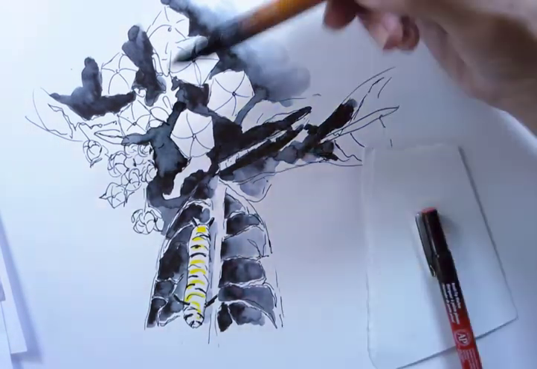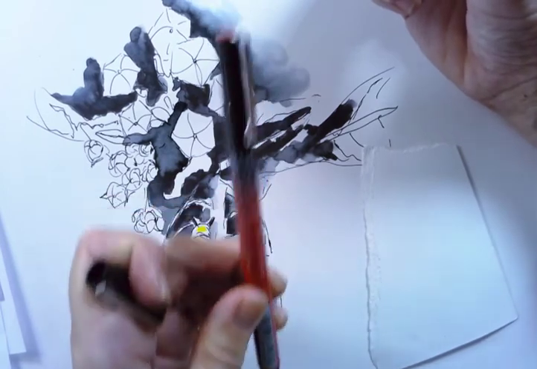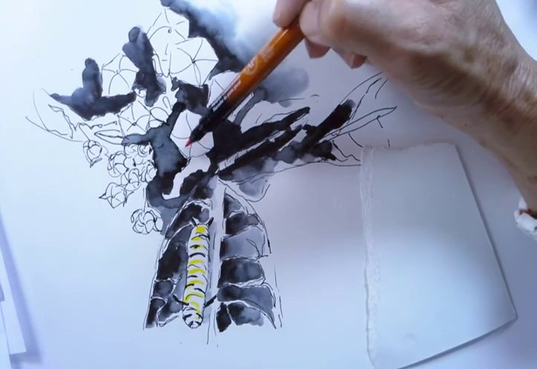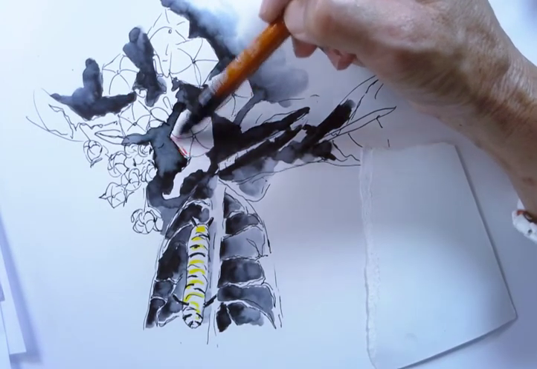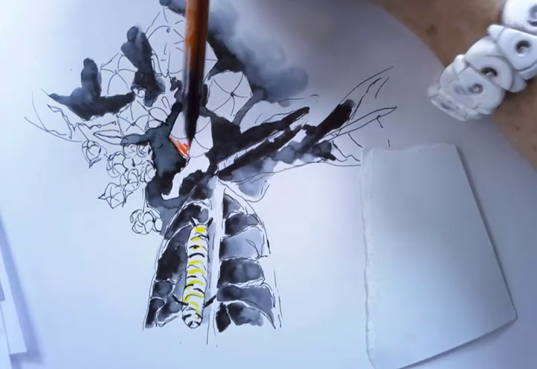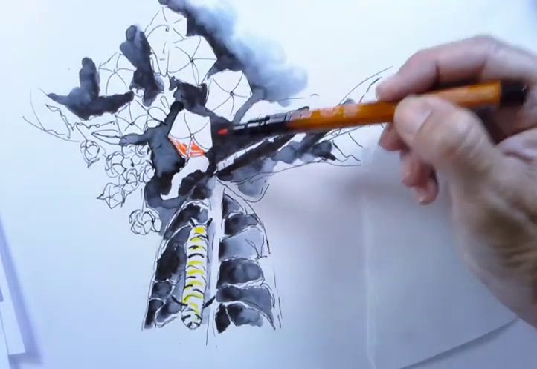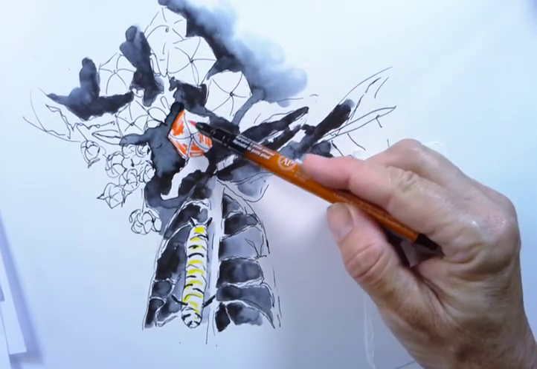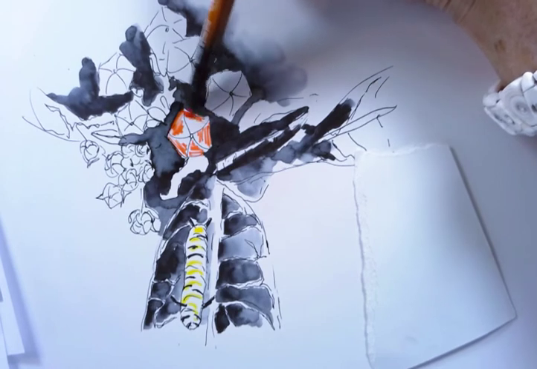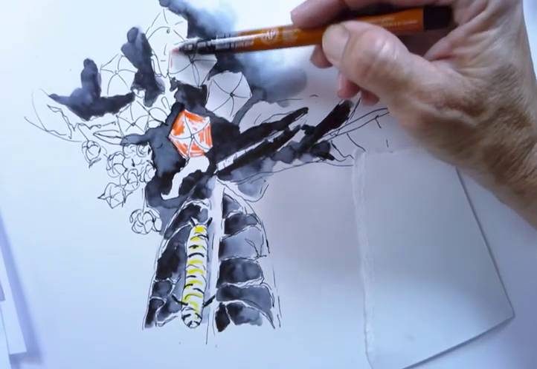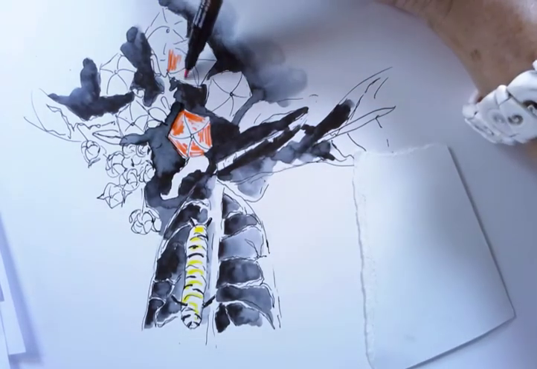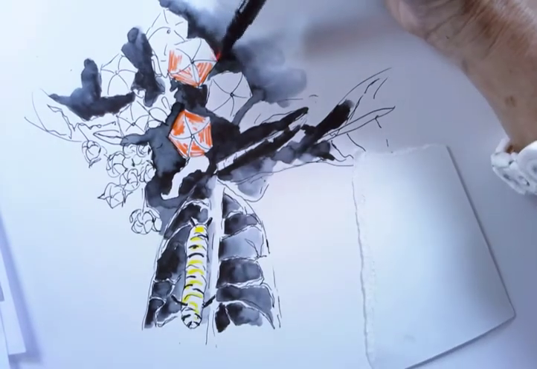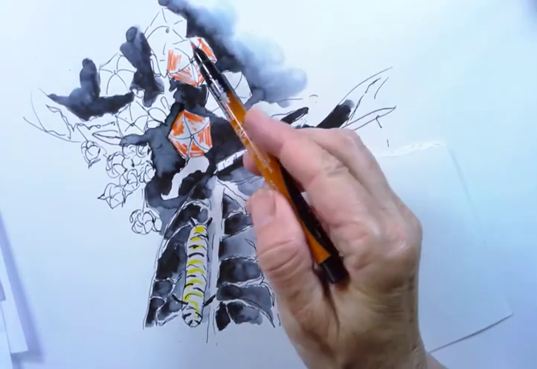Okay, so I'm going to add a little. Now, see, the red I know is going to be too intense, so I'm going to go in with this orange first on the blossoms. Just adding a little bit. In fact, I think that's going to be enough. Just a little bit of color. If I had a Tombow that was reddish, I would use it, but I don't.